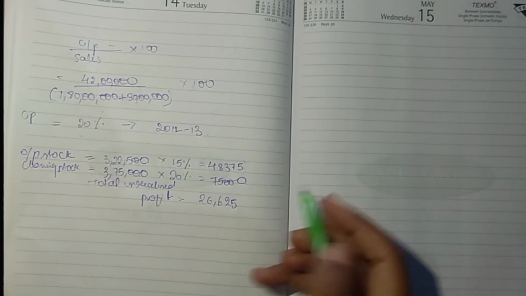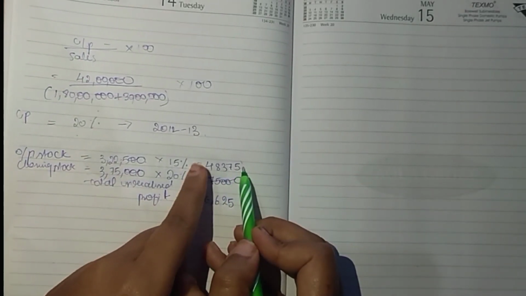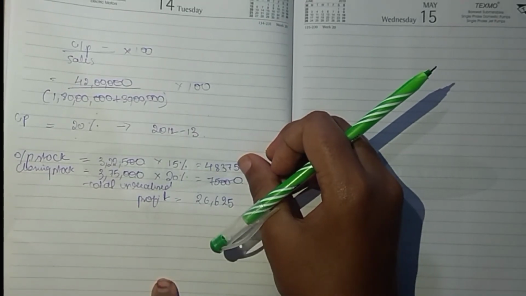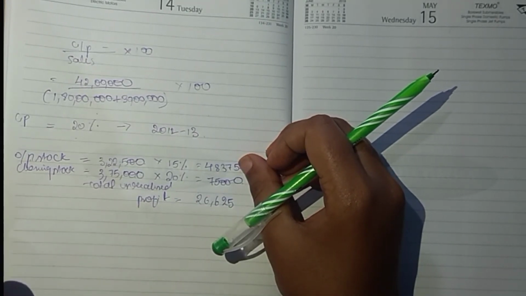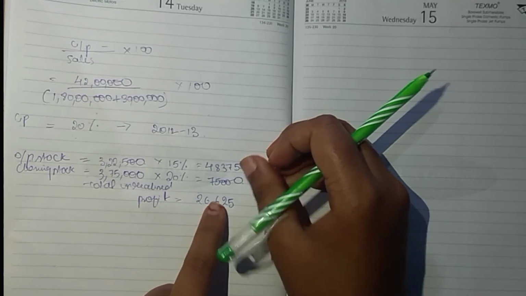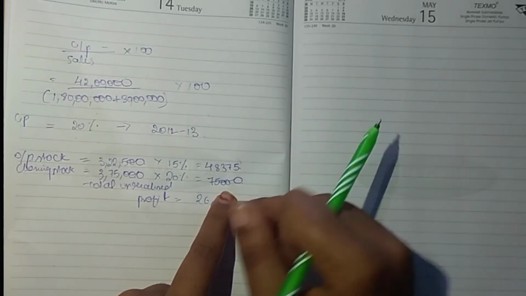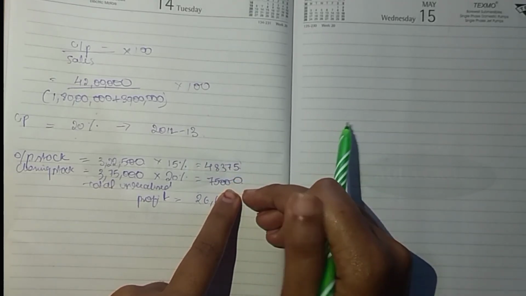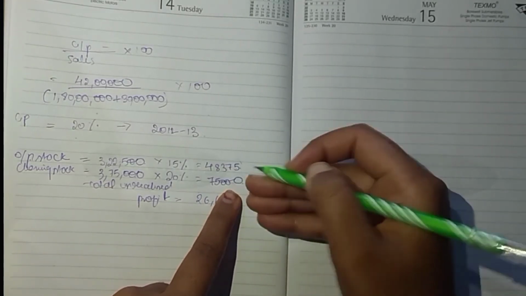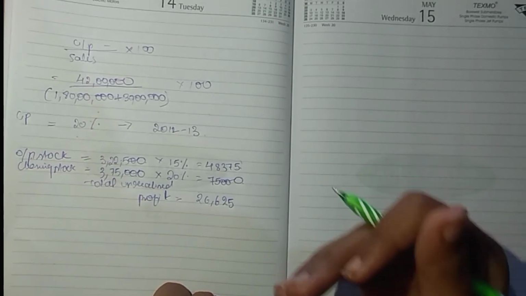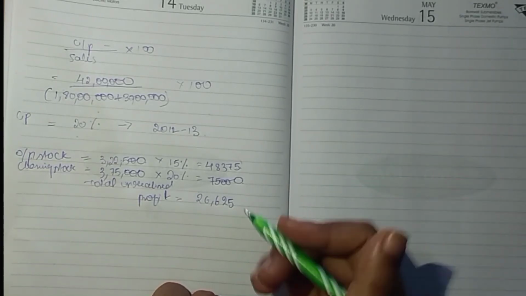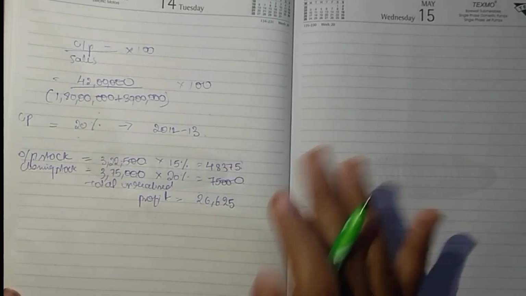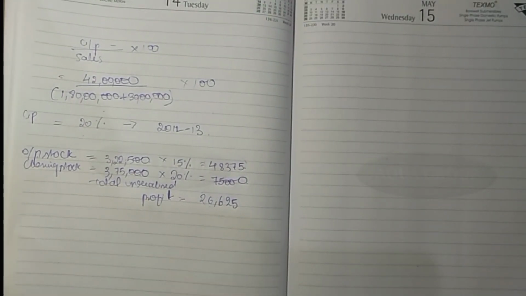In the opening stock it is already available, so this is the unrealized profit which you already have from the past year. And for the present year, from the closing balance it is showing that you need 75,000. So you're already having this 48,000. Still, the amount of unrealized profit you need to recover from the net profit is this much. Understood? Now we'll draw the general P&L account.